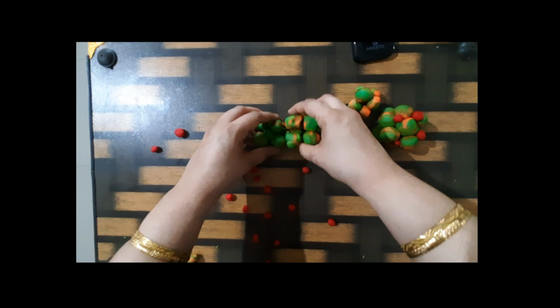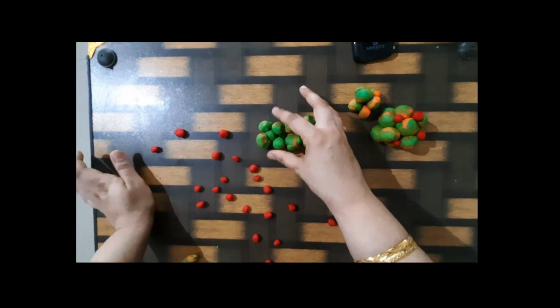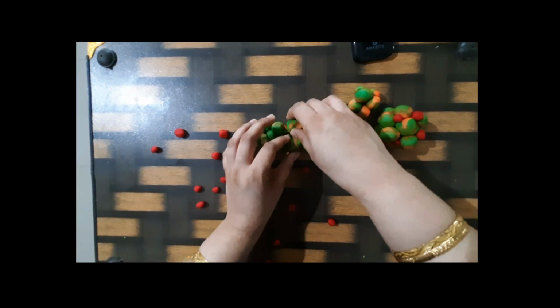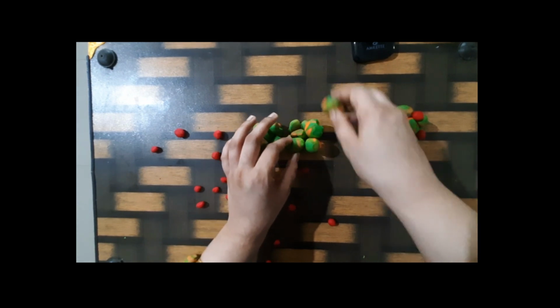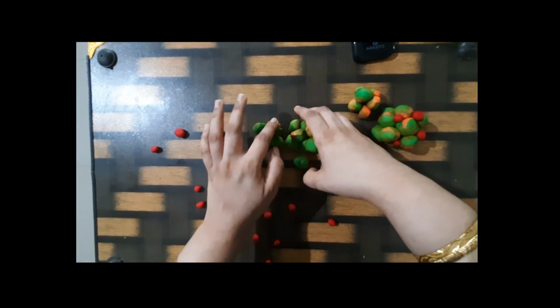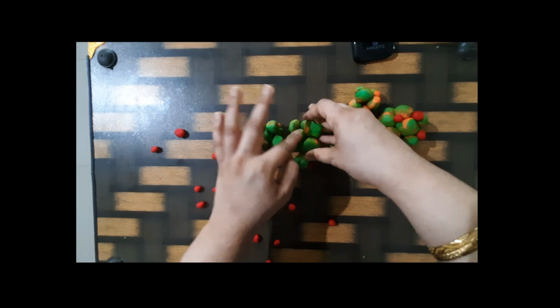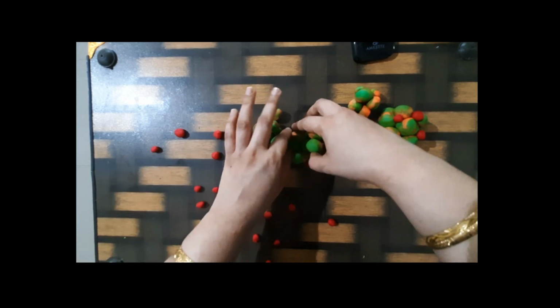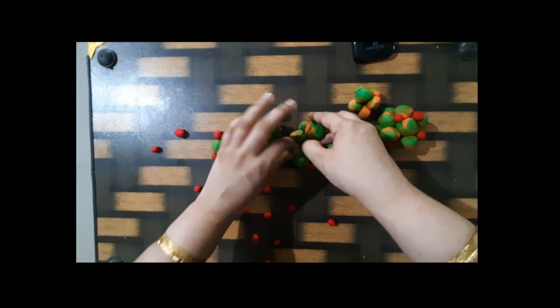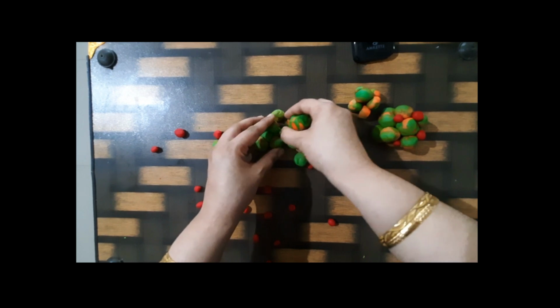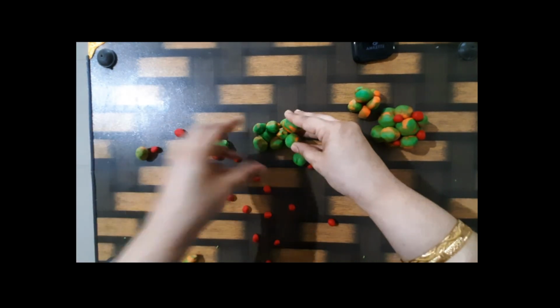Now you have these two BCC structures, and when it is solidifying, it will join. Basically, it will not necessarily be too different. These atoms will be shared by this, so it will not actually be two different cubes. It will be a joining of these two cubes.